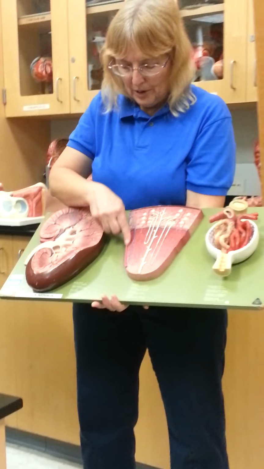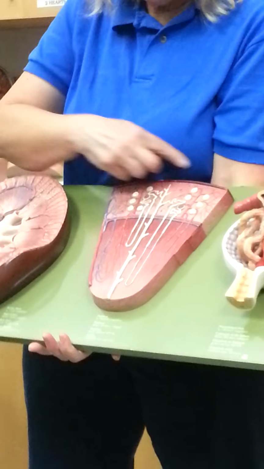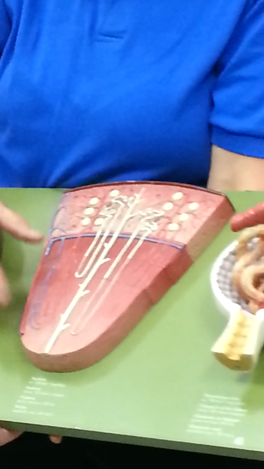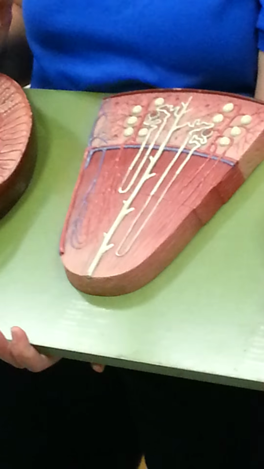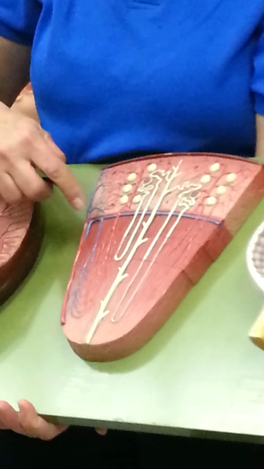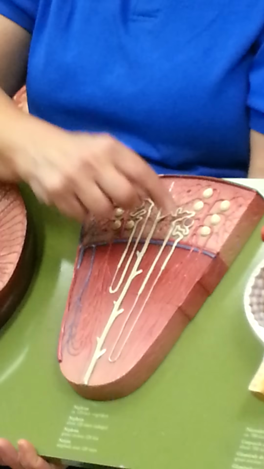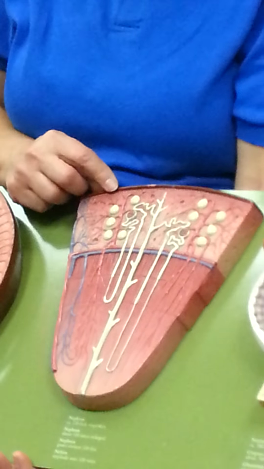Our interlobar artery. Here we have our arcuate artery. This is a kidney lobe, right, which is the medullary pyramid and the cortex that's associated with it. So we have our arcuate artery. We have our interlobular arteries going up into the cortex.